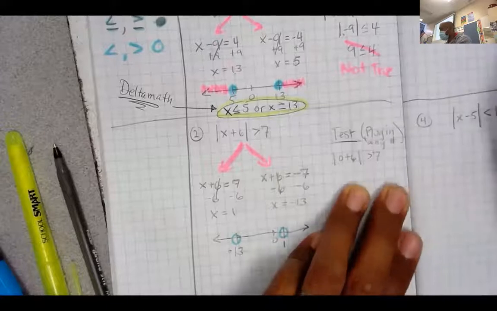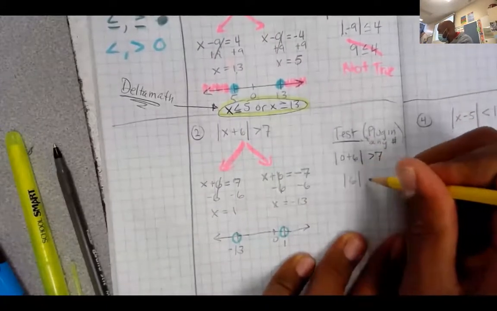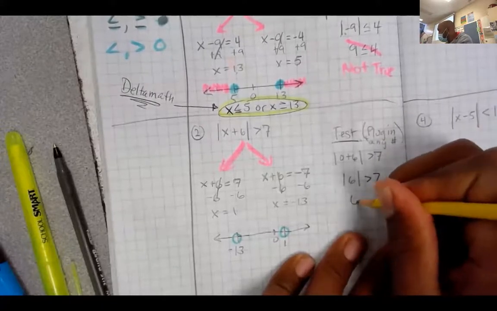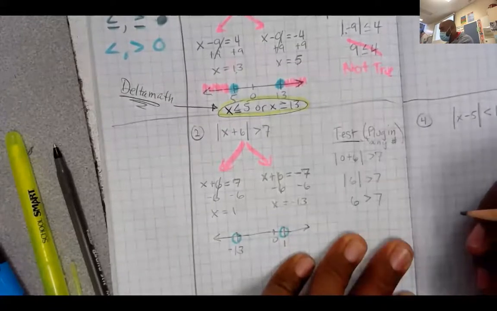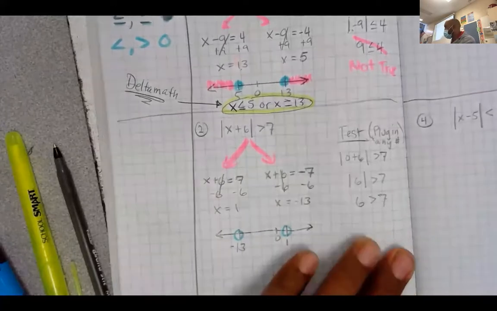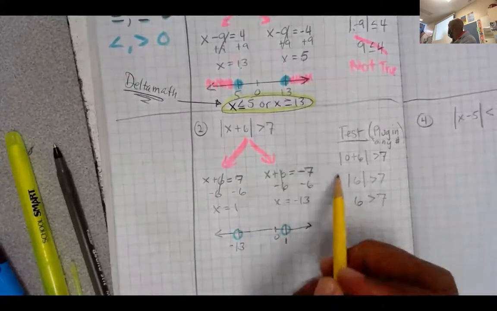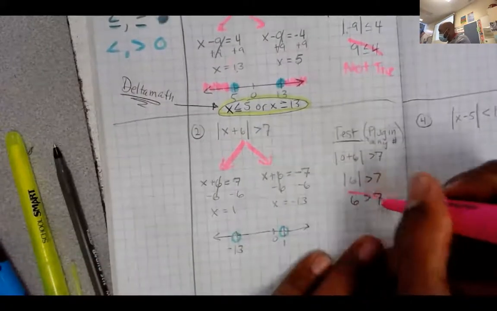But again, I like to plug in 0. All right, so 0 plus 6, that's absolute value of 6. Absolute value of 6 is 6. And the question is, is that greater than or is that less than? That's less. That should say less than, right? So again, it's another one that's not true.